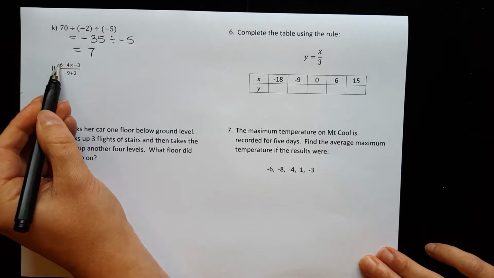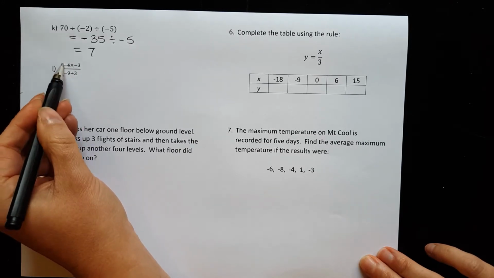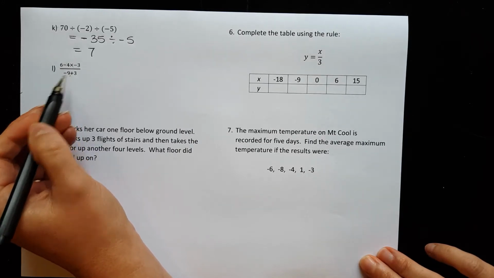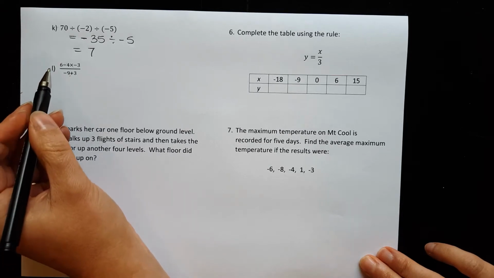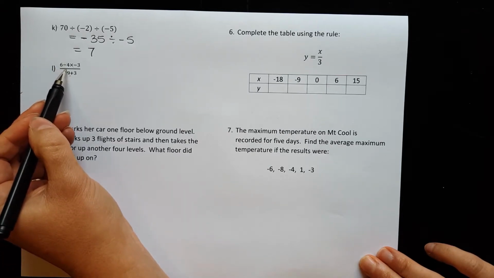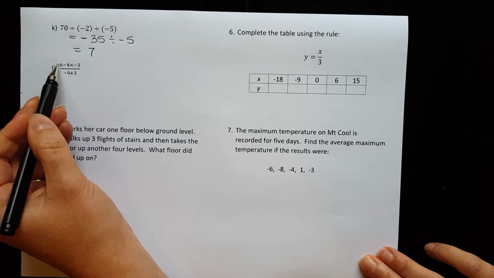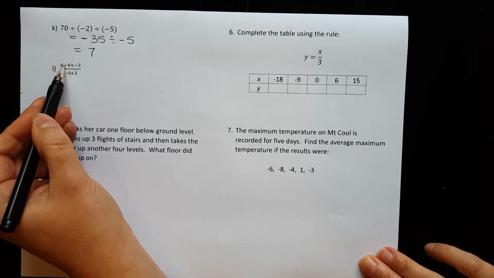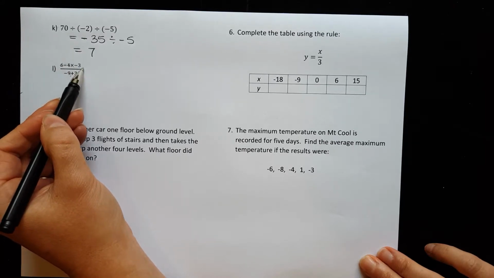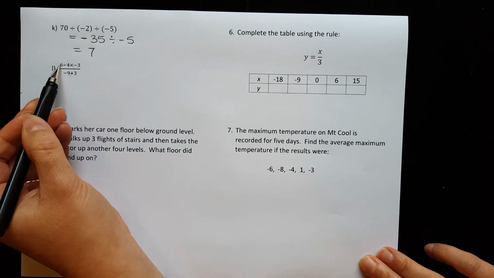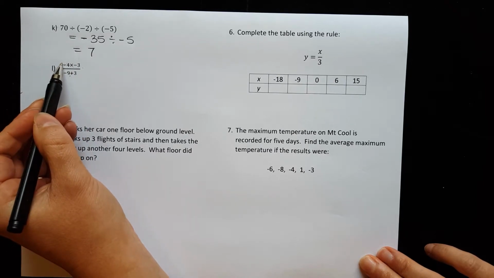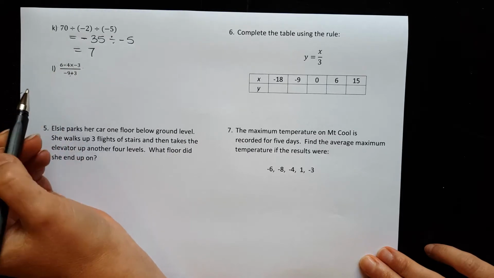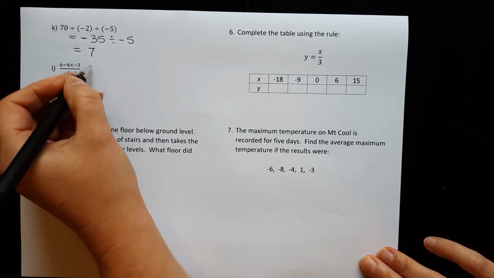In L, we want to work out what the top is, and the bottom. We have to work out each of those before we can do the division. But we actually have quite an interesting question here. 6 minus 4 times minus 3. So we would need to do the multiplication before we do the subtraction.